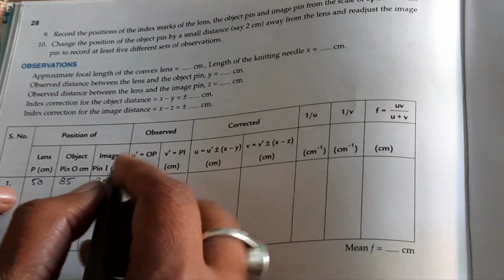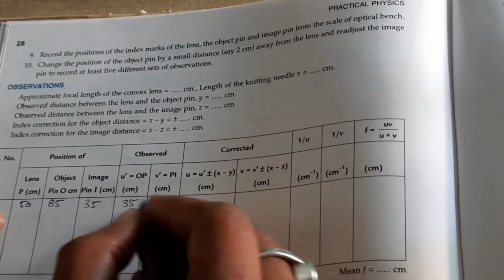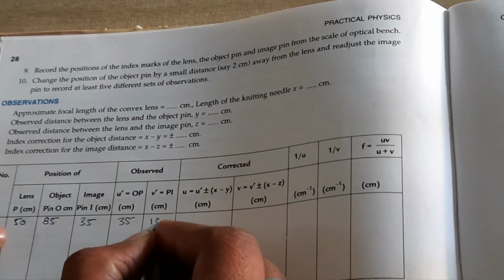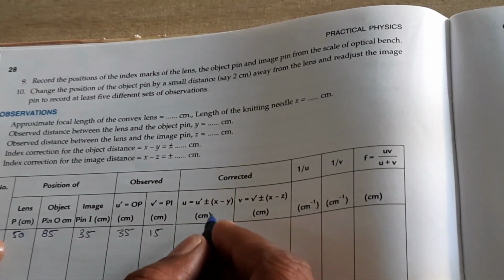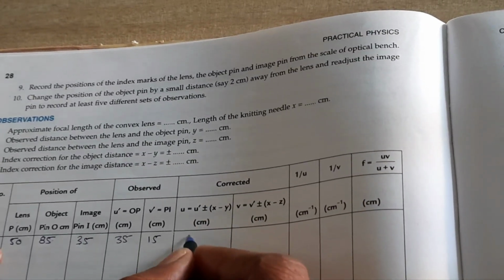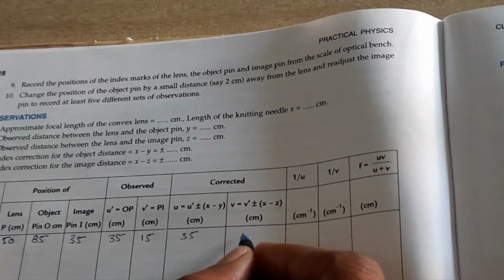So what is the distance between object and lens? It will be 35 centimeter. And image distance: 50 minus 35, the value will be 15. There isn't any index correction, so I will mark this the same as the previous, 35 and 15.